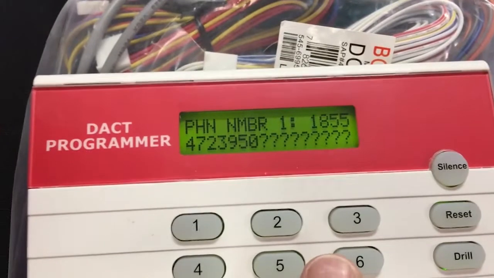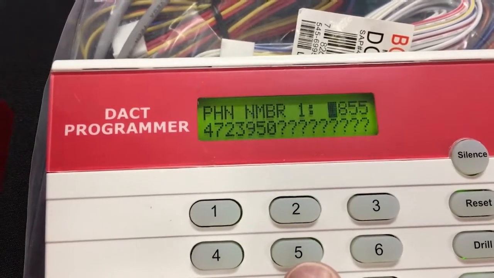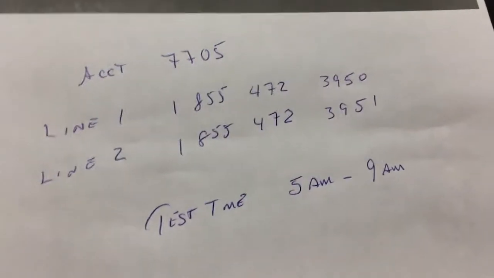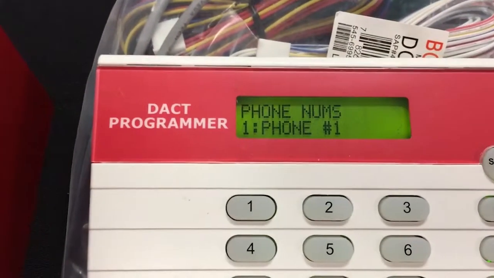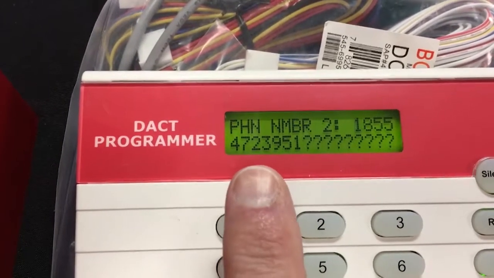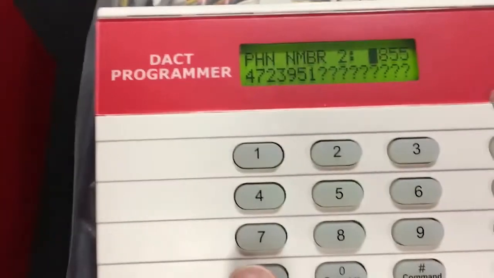I'm just going to verify the number 855 472 3950, and that is correct. And notice the other one is exactly the same, except it's 3951. So we'll clear. We'll look at number 2 and verify the number 855 472 3951. So we're good with the numbers.